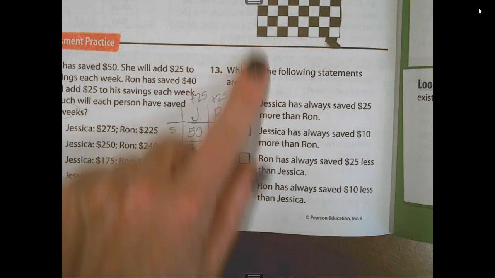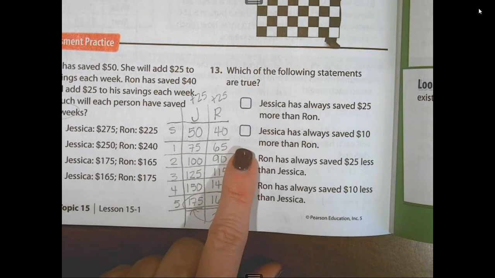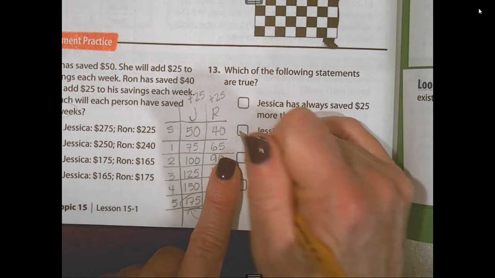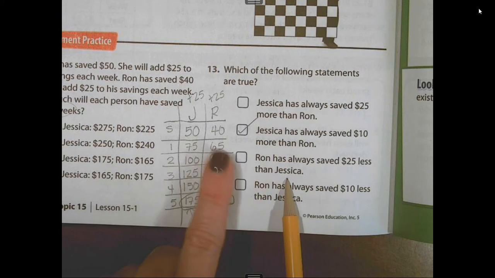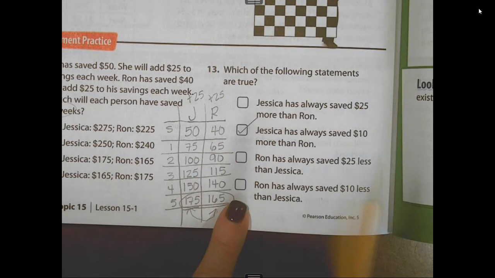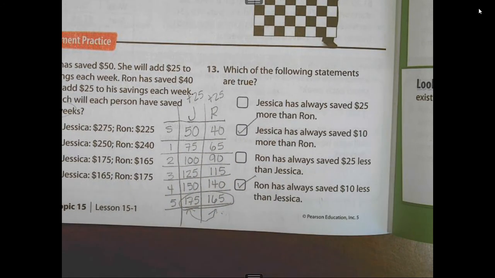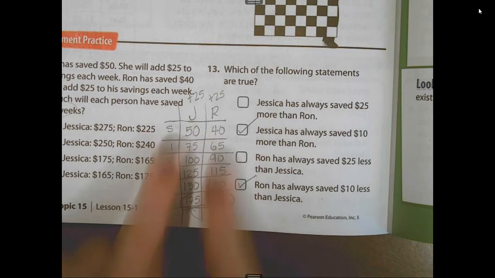So let's move down the answer choices. Jessica has always saved $10 more than Ron. That's true. Oh, that's not true. Ron has not always saved 25 less than Jessica. He's always 10 less. So these are my 2 true statements, looking at the relationship between Jessica and Ron.